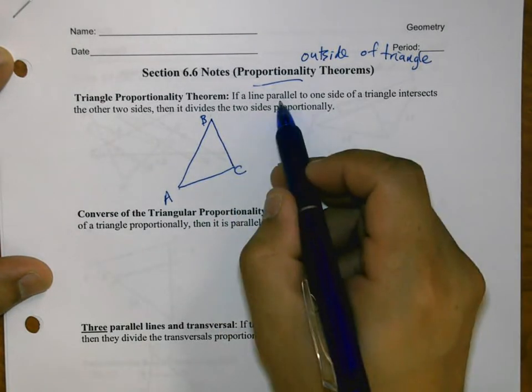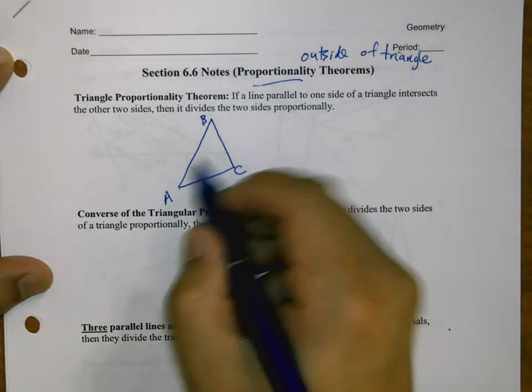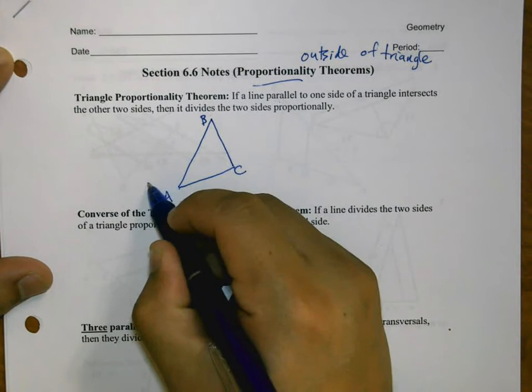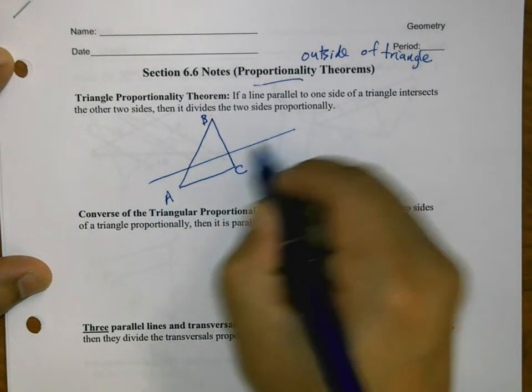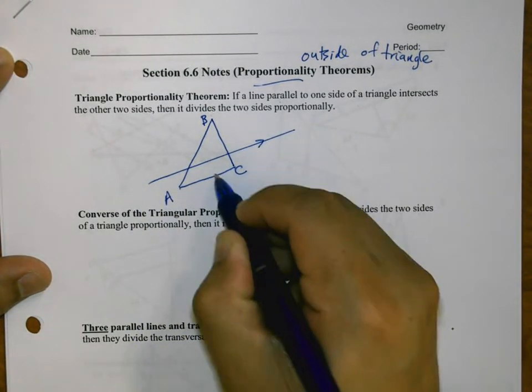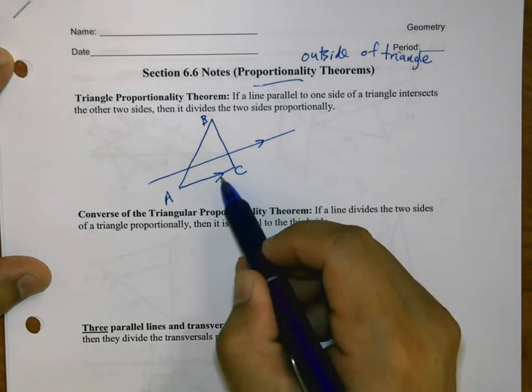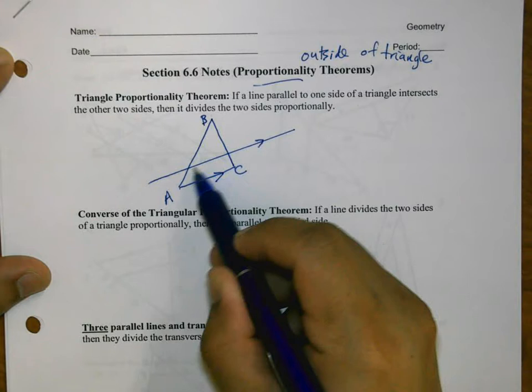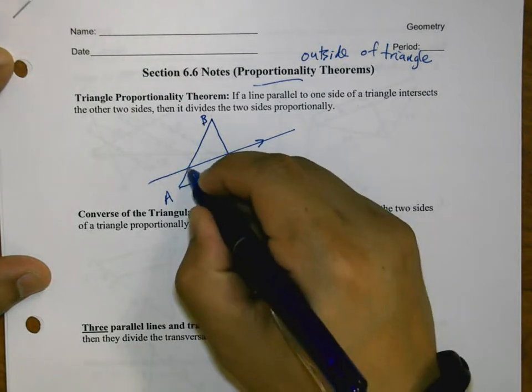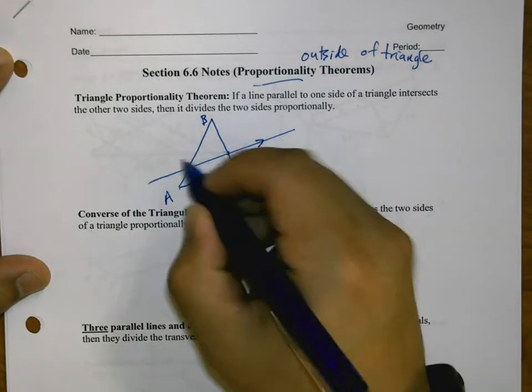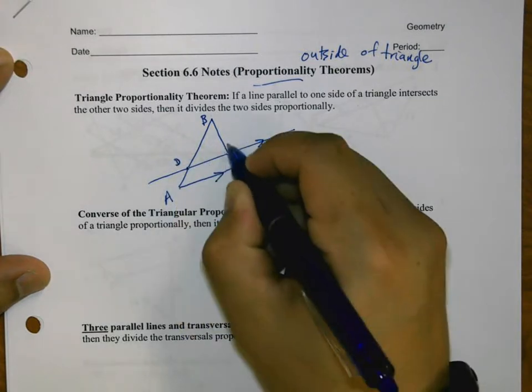I have a triangle, a line parallel to one side of the triangle. So it doesn't really matter where this line is drawn as long as it's parallel to one side. So this line here is parallel to AC, and it intersects the other two sides. So I should call these points of intersection D and E.